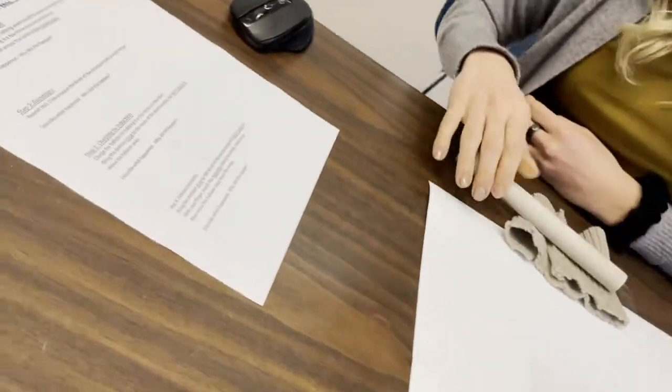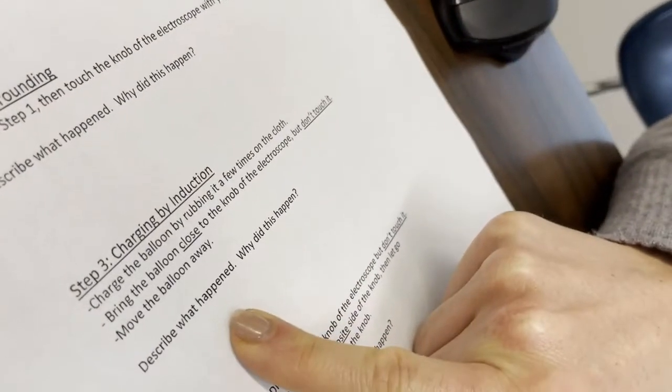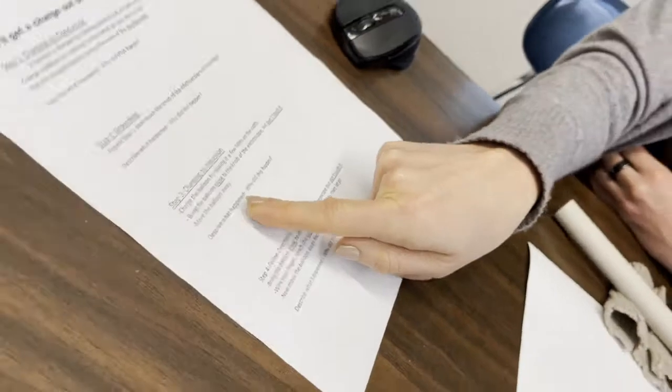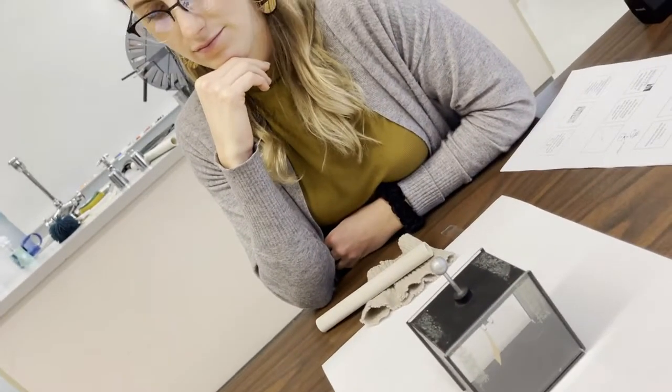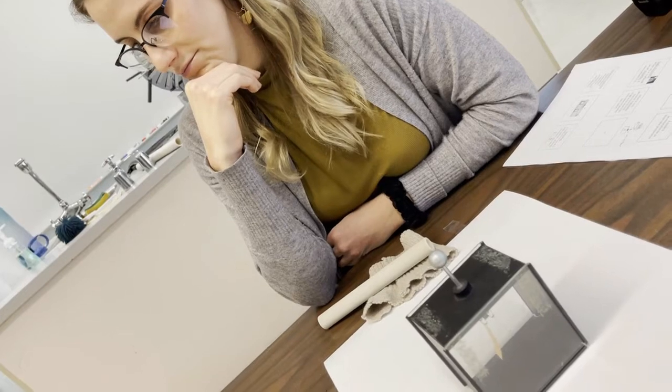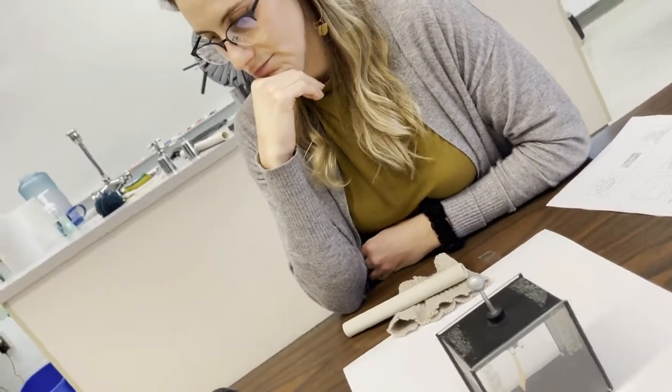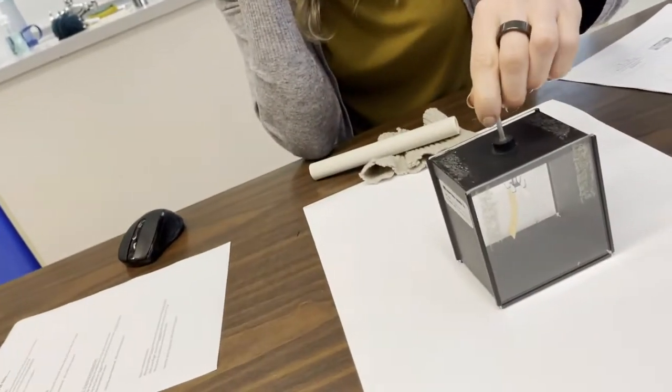So at any rate, what should they do? Describe what happened. What did you see? I did not touch it. Tell me what happened to the leaves. And make a prediction. Why did this happen? This is not going to be something we've talked about yet. The other two we've talked about. We haven't talked about this yet. What do you think's going on?